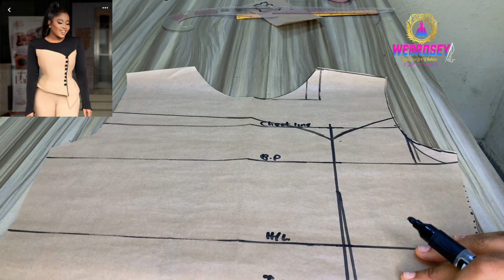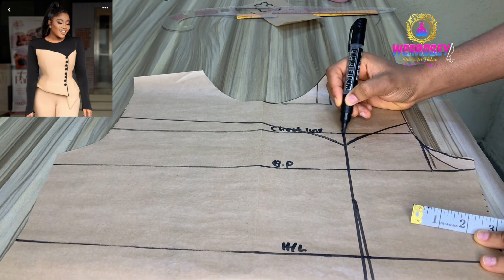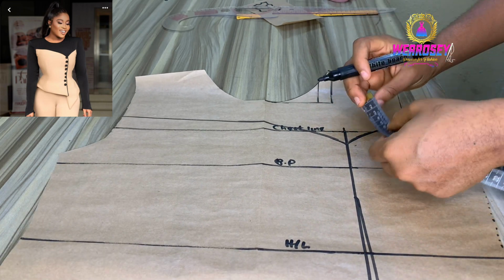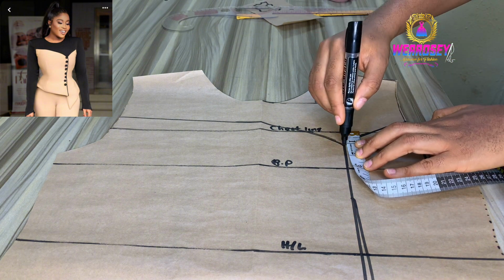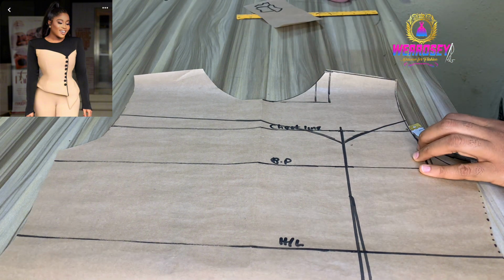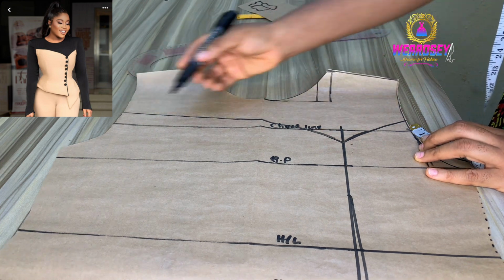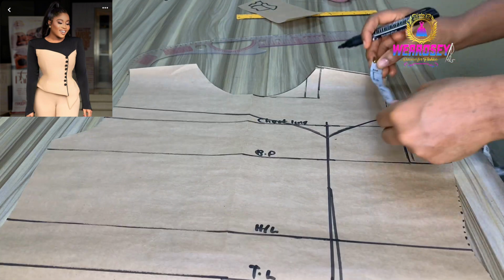Do you get? You see the reason why we marked the chest line. From your chest line, you come down by 1 inch. Can you see? Then you connect it with your curved ruler to your armhole to create that sweetheart look.